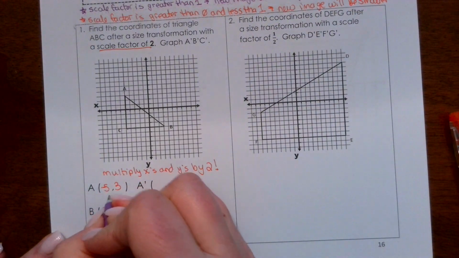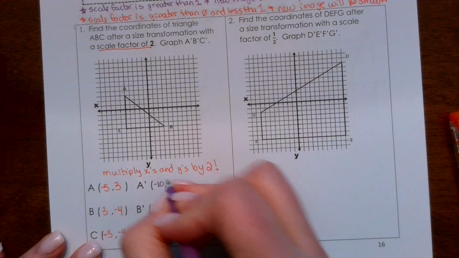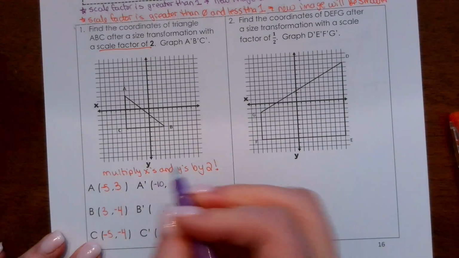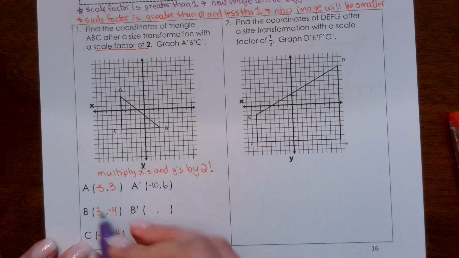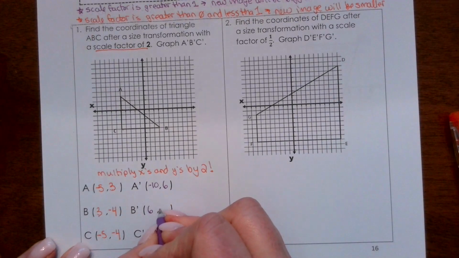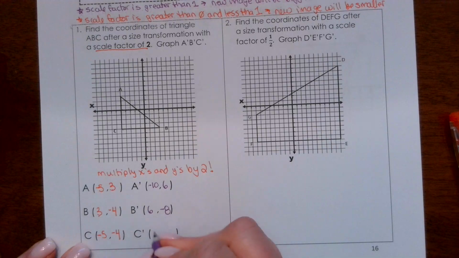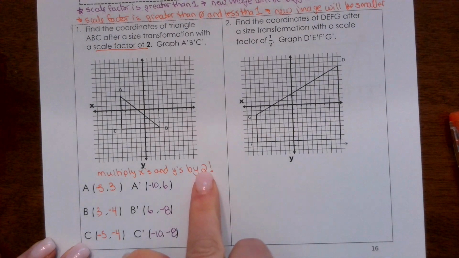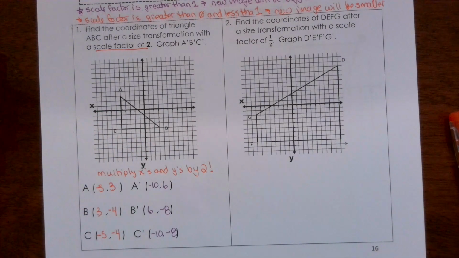Negative 5 times 2 is negative 10. 3 times 2 is 6. 3 times 2 is 6. Negative 4 times 2 is negative 8. Negative 5 times 2 is negative 10. And negative 4 times 2 is negative 8. Now I'm multiplying by a number that is greater than 1, so I'm assuming that my new image will be bigger.